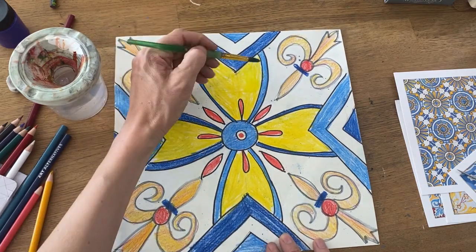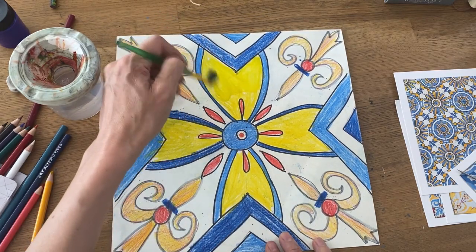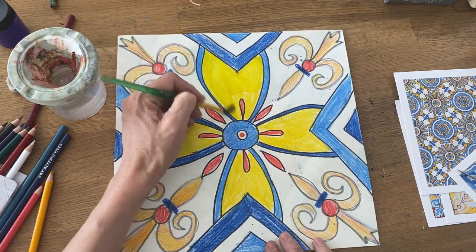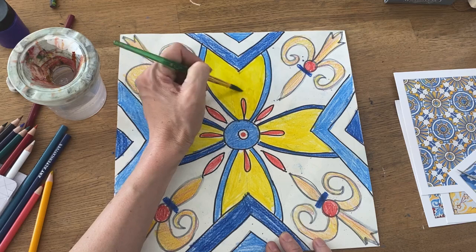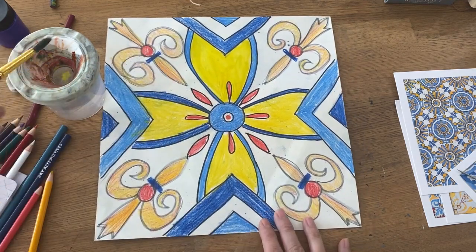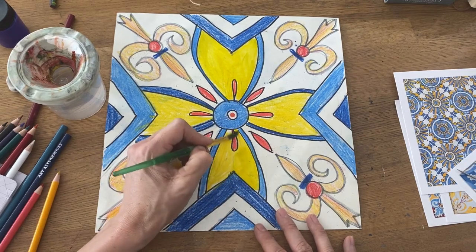I'm going to go through and add a little bit of water on top of my pencils. So I'm going to start with the lightest color first, which in my case is the yellow. And I'm going to go around and just blend in the pigment with a little bit of water.